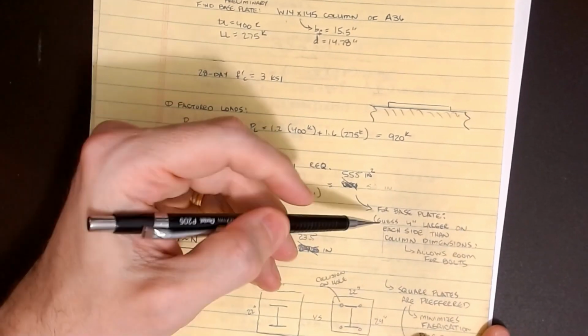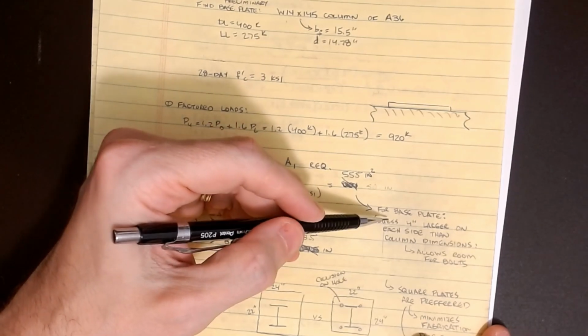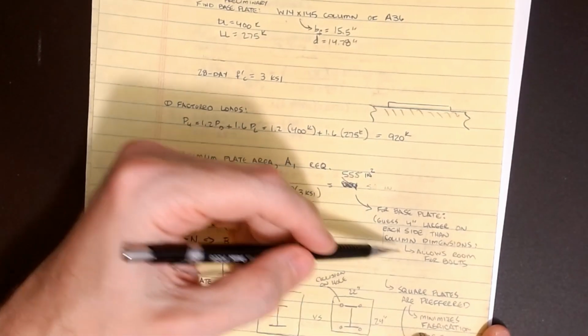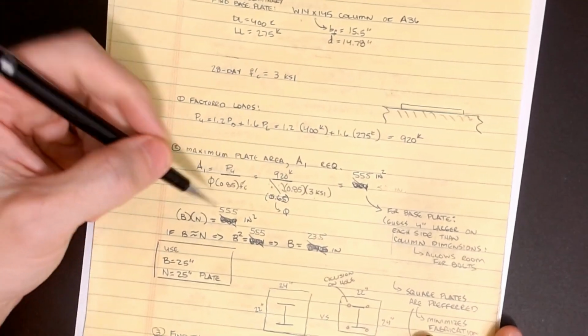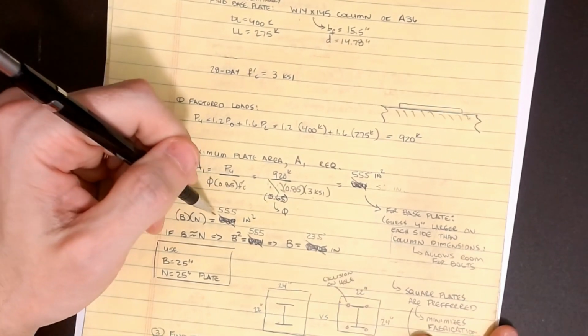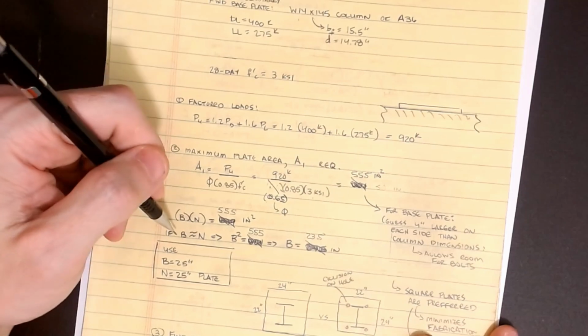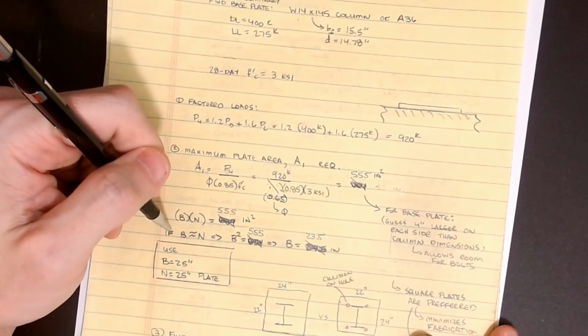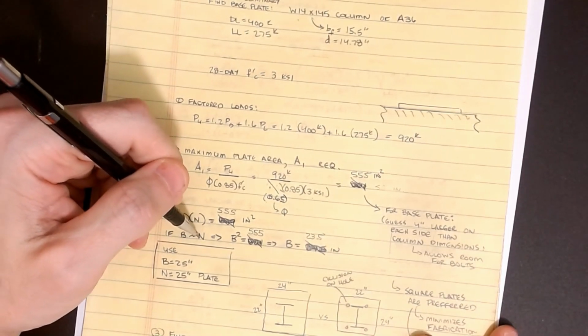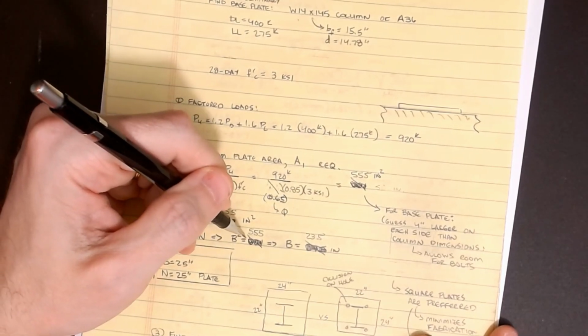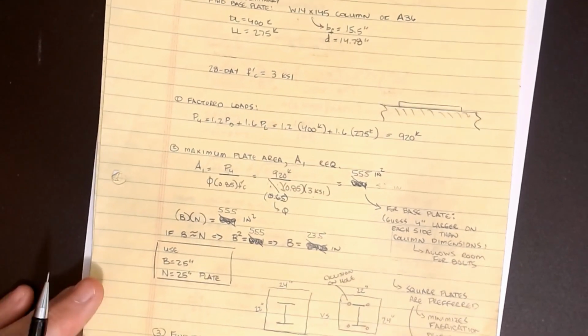Now again, for base plates, we typically guess 4 inches larger on each side than the column dimensions. This allows for the bolts. We've talked about that. But if I take B times N and set it equal to 555, and our plate dimension B is approximately equal to N, then B squared is equal to 555. B is going to be 23.5 inches.